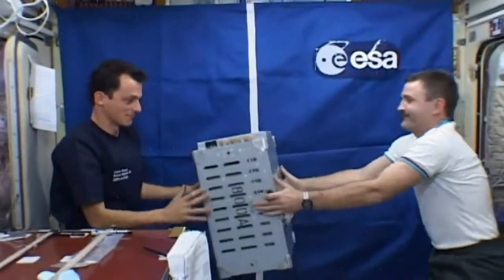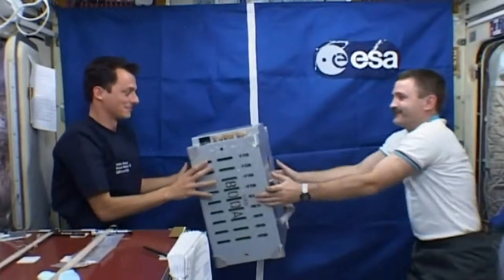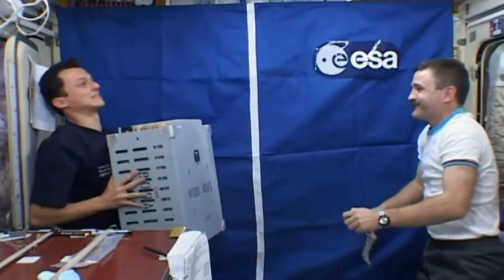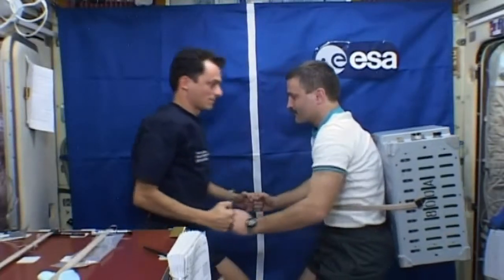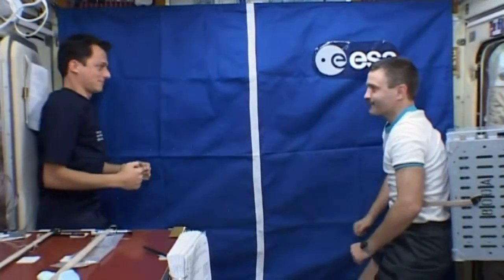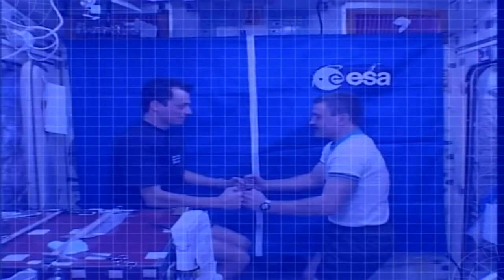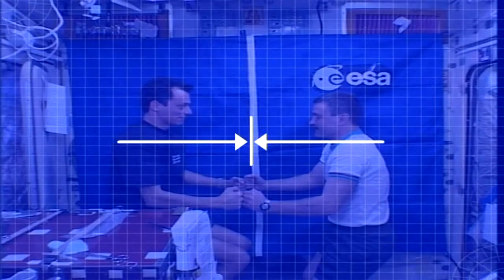That's an ISS battery and it looks heavy. That means it has a lot of mass, right? Once again, they're pushing against each other, but Alexander moves less. What we see this time is that for every action, there is an equal and opposite reaction. Newton's third law of motion.